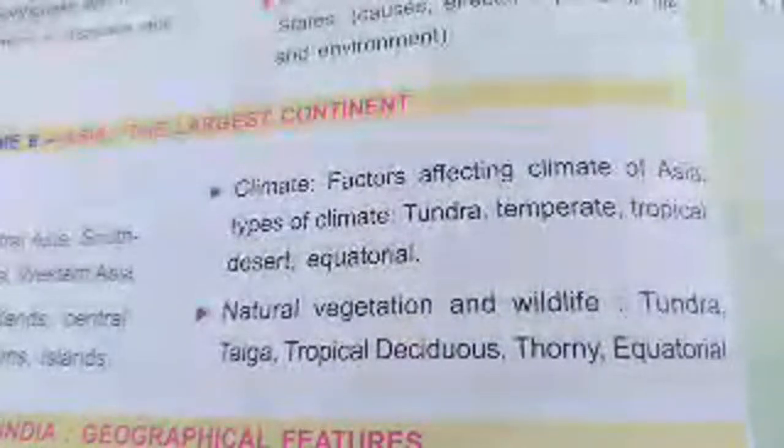islands, right? And then you will also study about the climate of Asia, the factors affecting the climate of Asia, and the different types of climatic region. Here it is given, types of climate which is found in Asia. We also call it climatic region. What are the climatic regions? As you can see here on your screen.